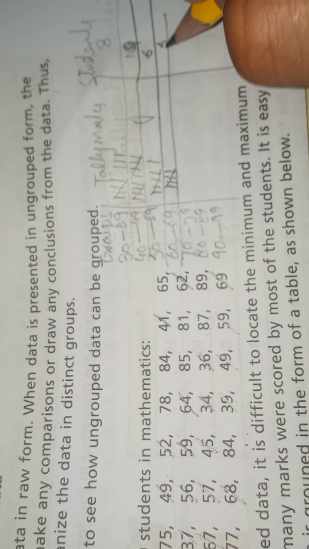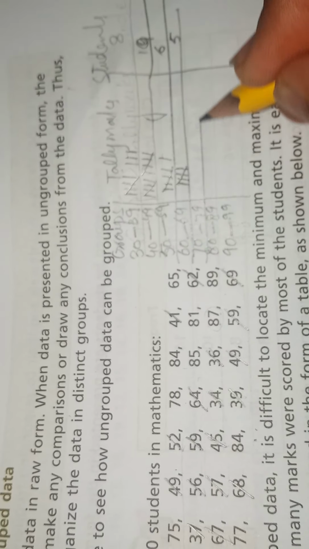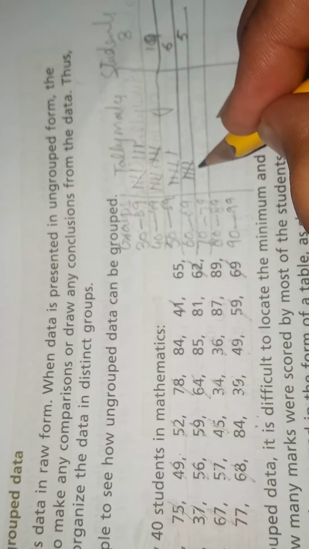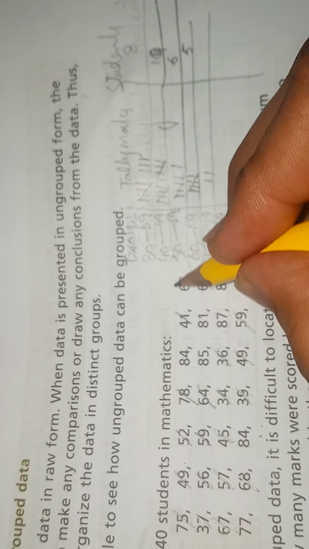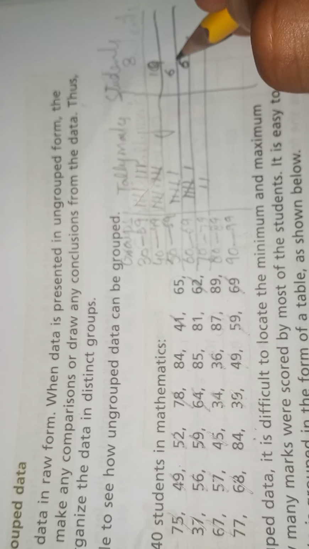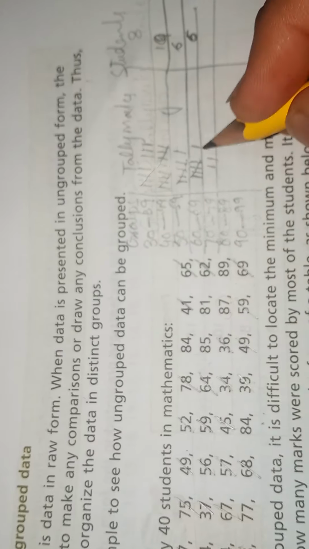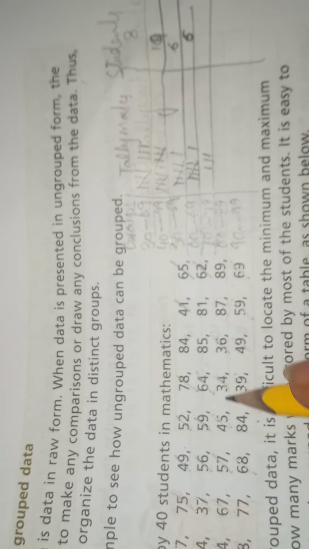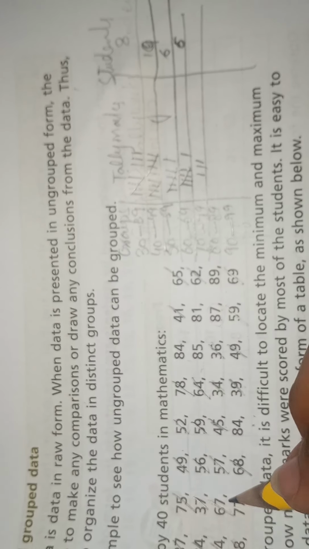So these are only 5 numbers. Now from 70 to 79, 1, 2, 65 is also a number, so it is in this group, so we will add it in this. 73, 77, 4 tally marks.